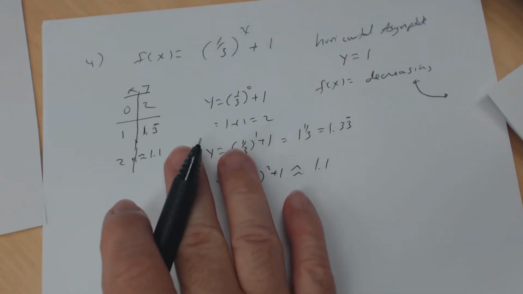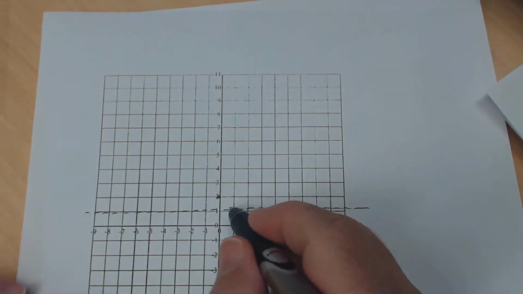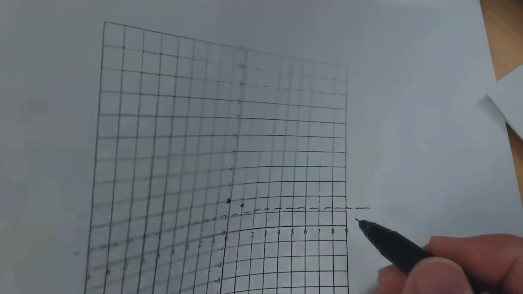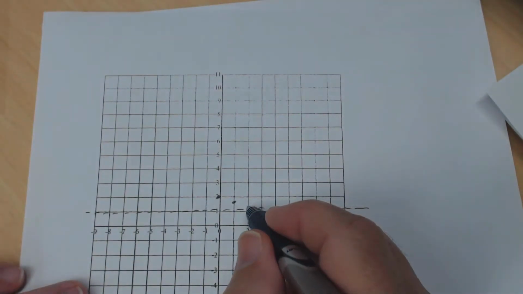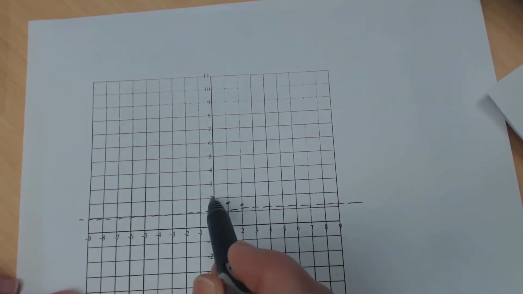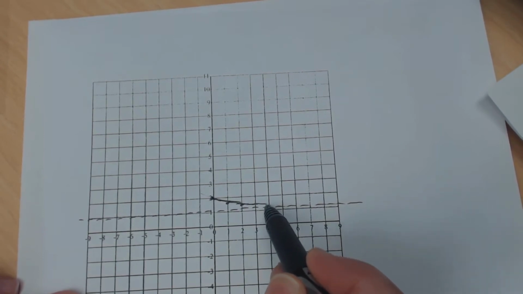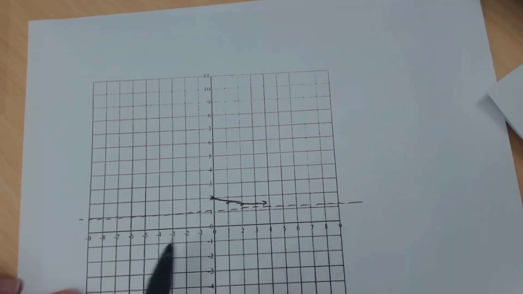So let's plot these three so far. So (0, 2) is here. (1, 1.33) is here. (2, 1.1) is about here. So notice that, remember we said it was decreasing, so that portion of the graph is going towards the horizontal asymptote, which is y equals 1.